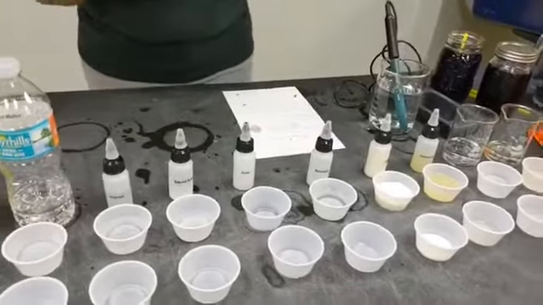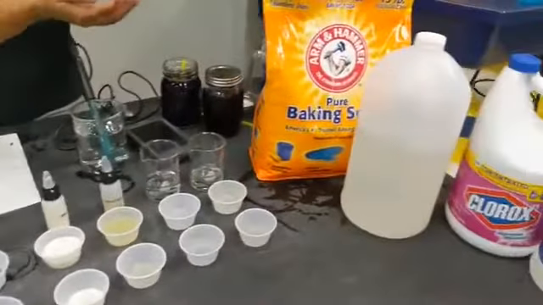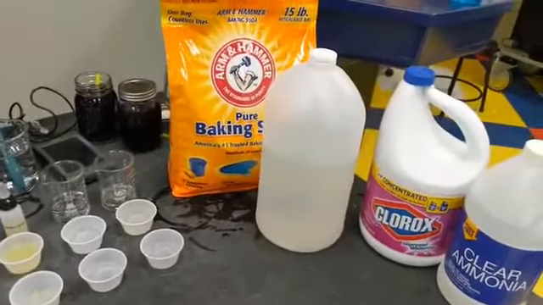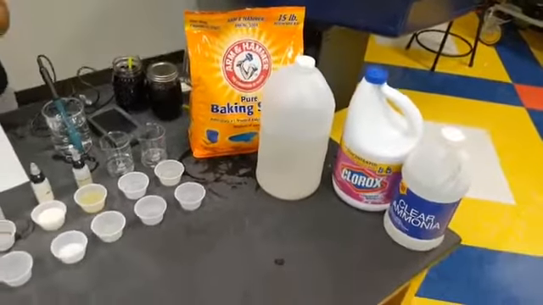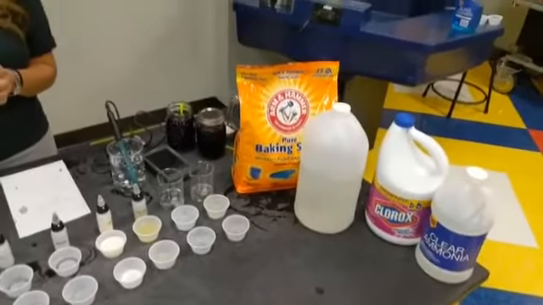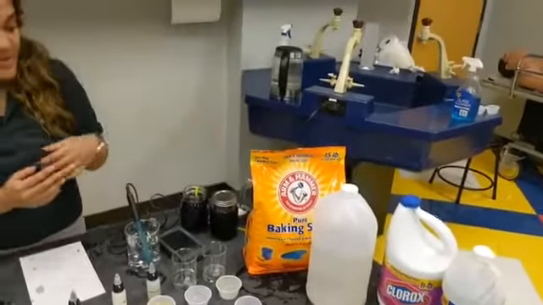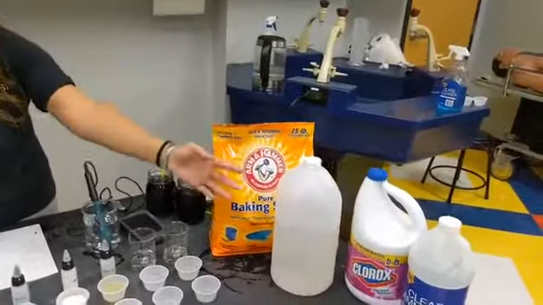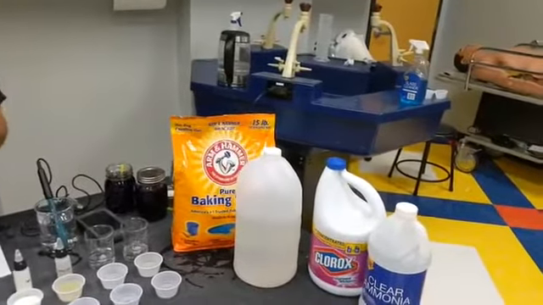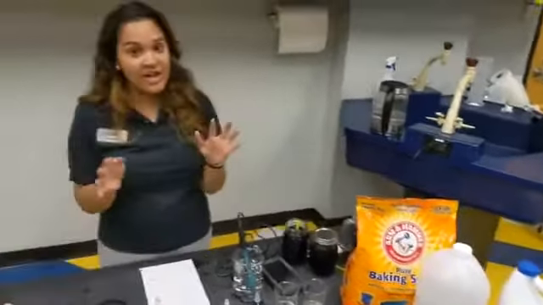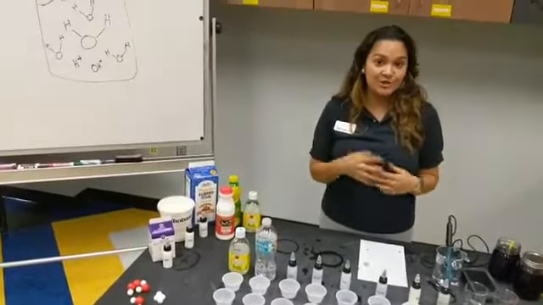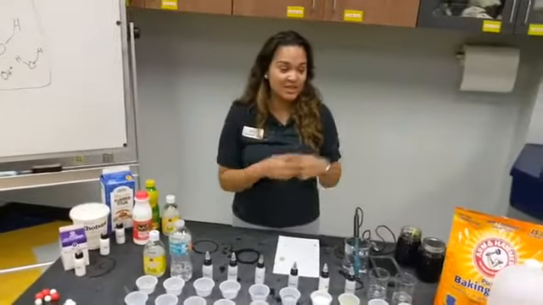And then on this side of the table, I've put some things that you might want to use if you're a little bit more advanced or you have an adult helper with you. And these are things that you might find in your pantry or your cleaning cabinet or your bathroom, things like baking soda, vinegar, Clorox, bleach, ammonia. All right, so if you're just starting out, I would stick with the things that are on this side that you find in the kitchen. If you want to get a little bit more advanced and you're used to doing science experiments safely, then you can experiment with these over here.